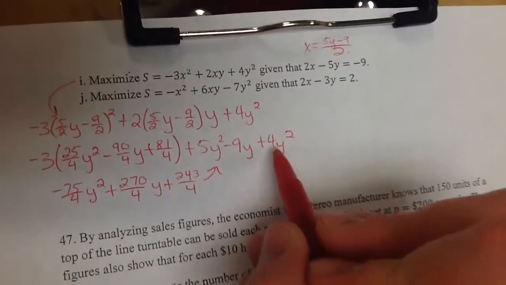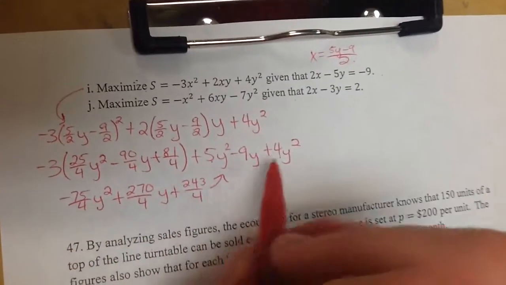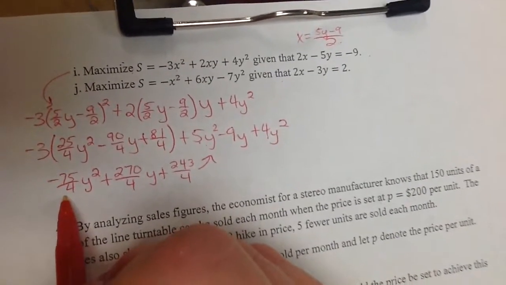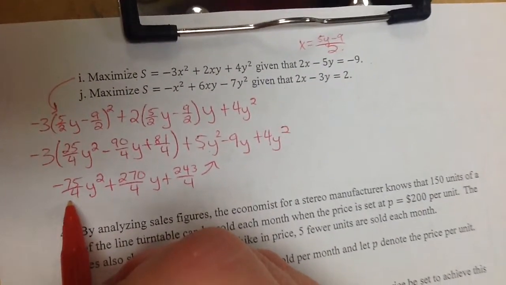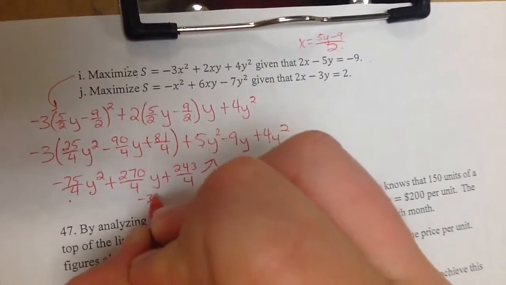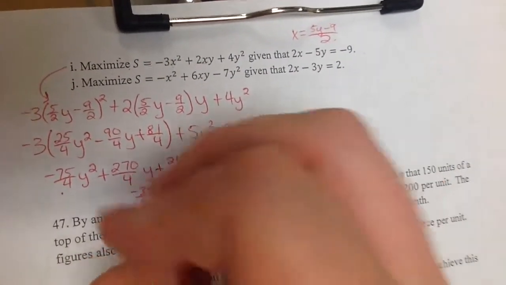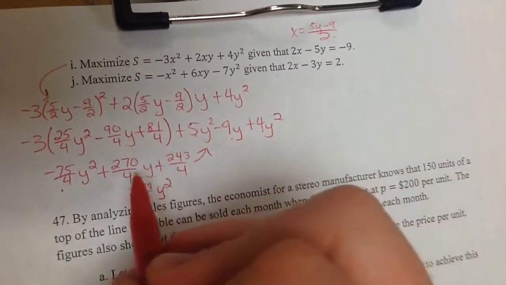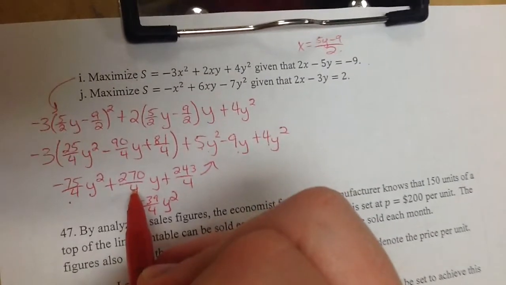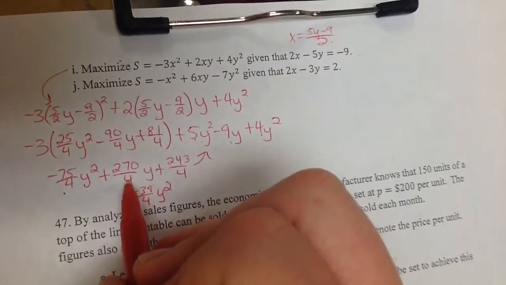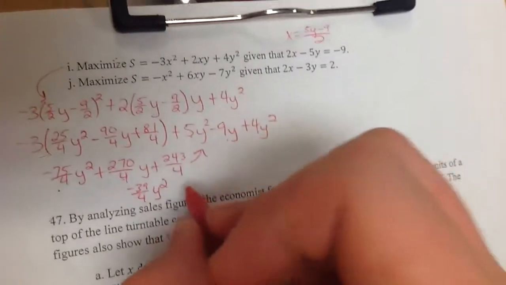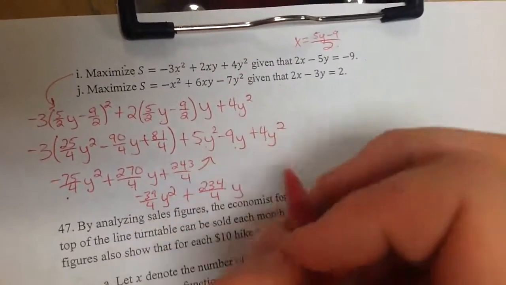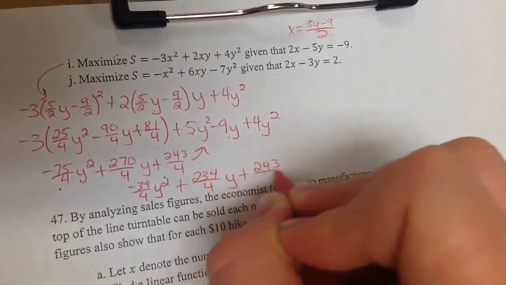So my y squareds, I got 4, 9. So 9 minus 75 fourths. So what's that? 36 fourths minus 75 fourths is negative 39 fourths y squared. I'm taking big risks here by just doing this in my head. And then, let's see, negative 9y plus 270 fourths y. That'd be negative 36 plus 270 is 234 fourths y. And then I don't care about that because it doesn't really matter.